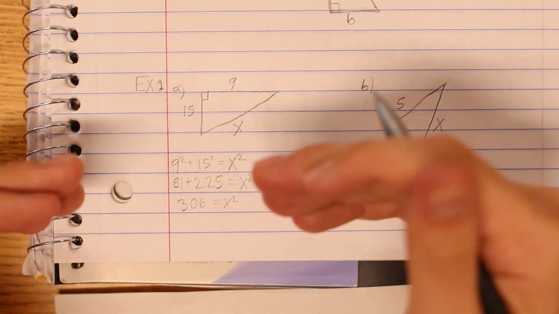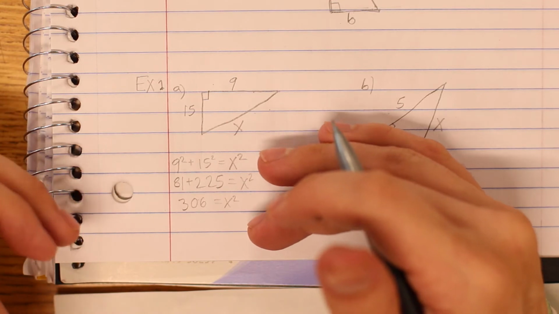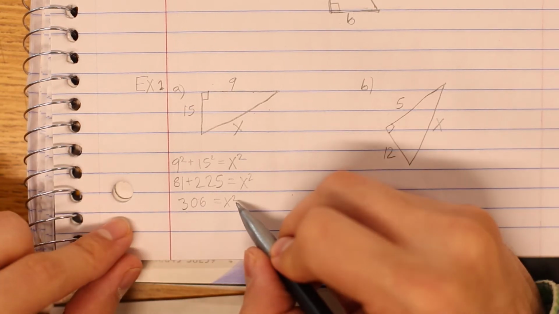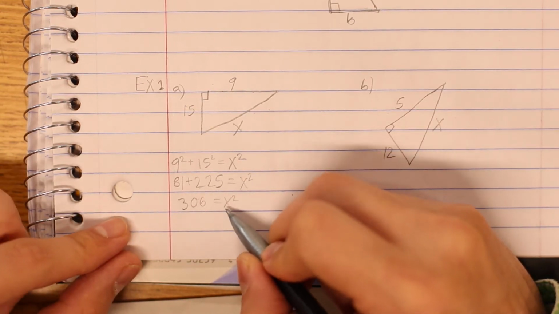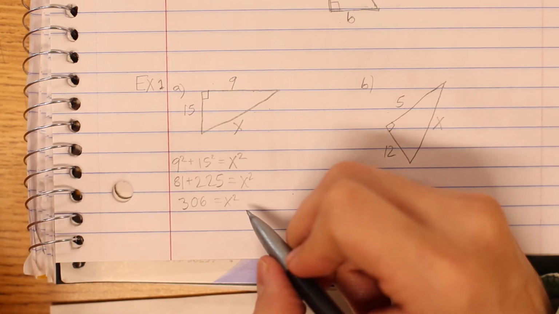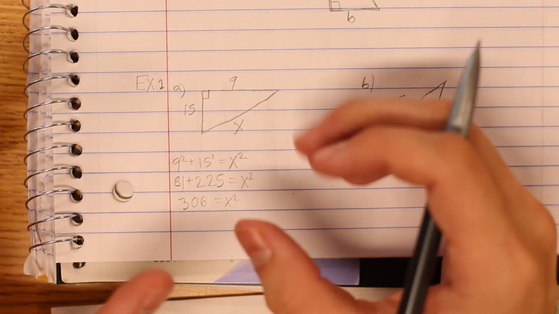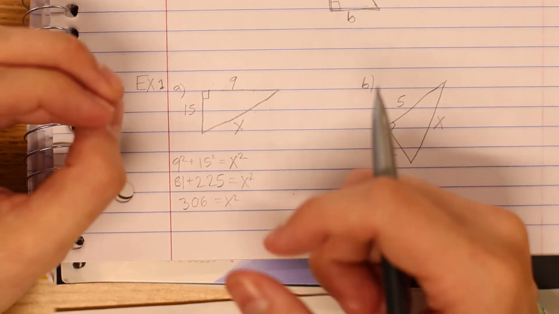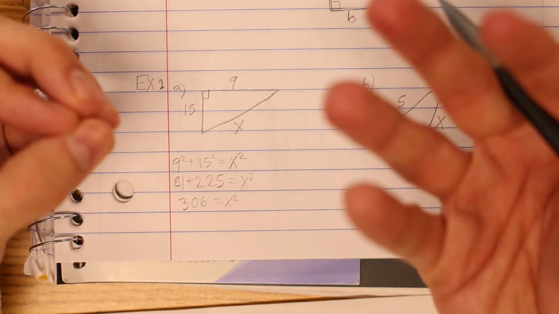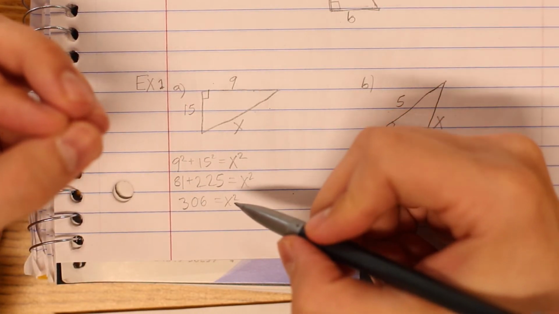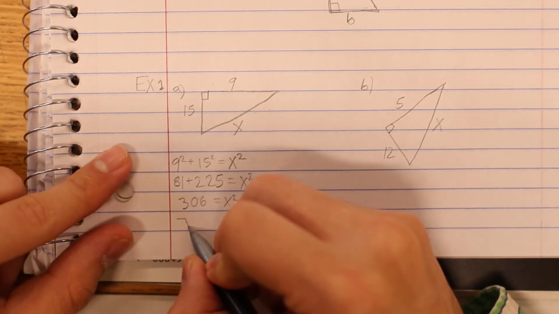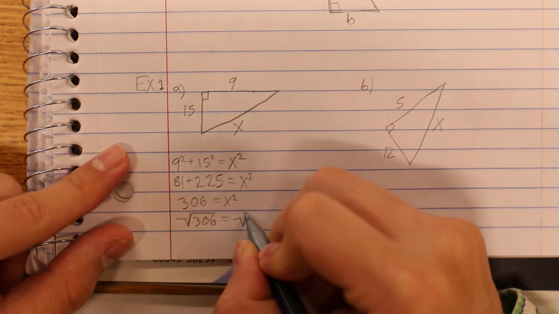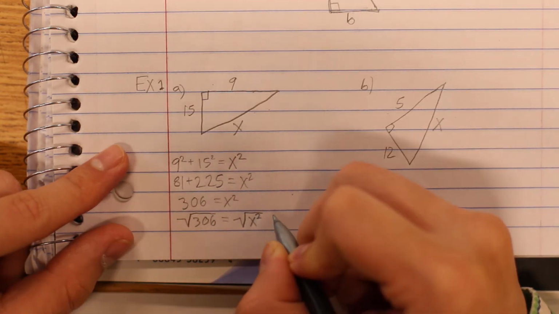Now this is where we need the calculator. All the rest of this you could do without a calculator. This part is where we need the calculator to help us out. You're going to need the calculator to get rid of this square. Now, from the last section, do you remember how you get rid of a square? What did I say in the last section undoes squaring? What's the opposite of squaring? Like how multiplying and dividing are opposites, adding and subtracting are opposites. What's the opposite of squaring? Square rooting. So if I take the square root of 306, this will tell me what x equals.